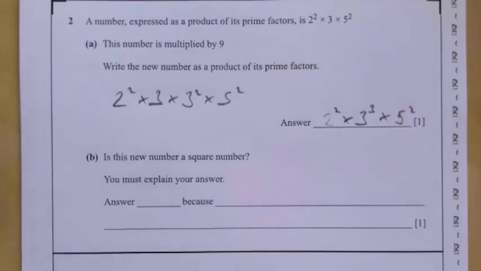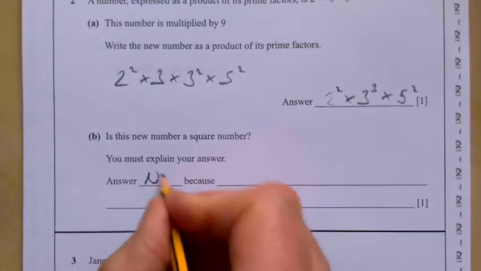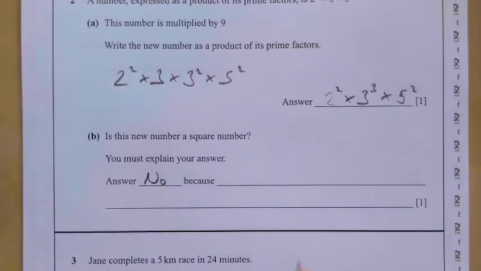times 5 squared. Is this new number a square number? You must explain your answer. It's not a square number because each of the powers would need to be multiples of 2.